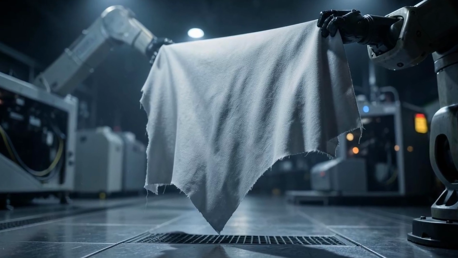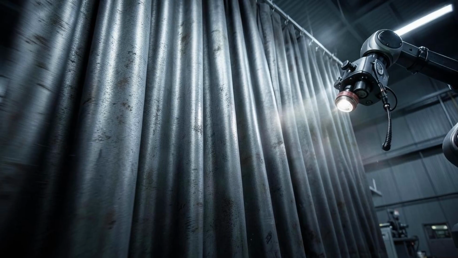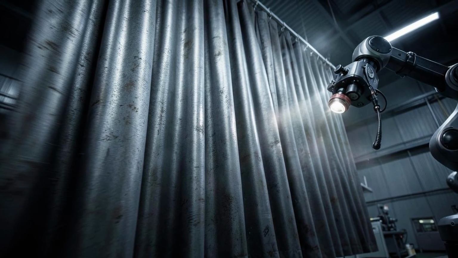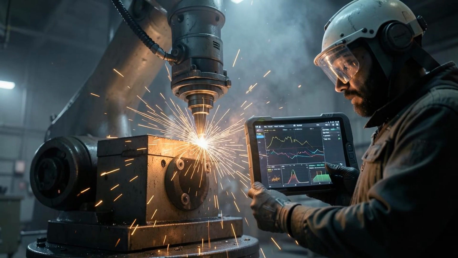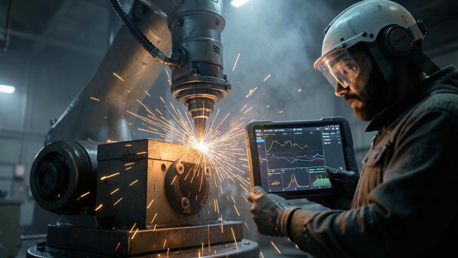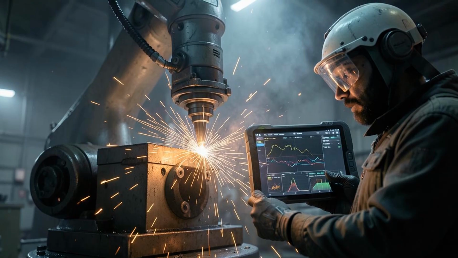If you get the stiffness wrong, a virtual cloth will hang like a steel curtain. If you get the damping wrong, it will oscillate forever. This is why parameter estimation is not a one-time step. It is an iterative process of matching simulation output to real-world sensor data.